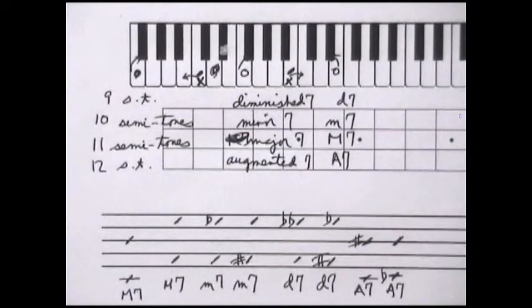We've looked at the interval of a seventh, and saw that on the staff it was defined as line, line, line, line, or space, space, space, space. We looked at 4 variations of this interval of a seventh, namely the major and minor, and augmented and diminished.